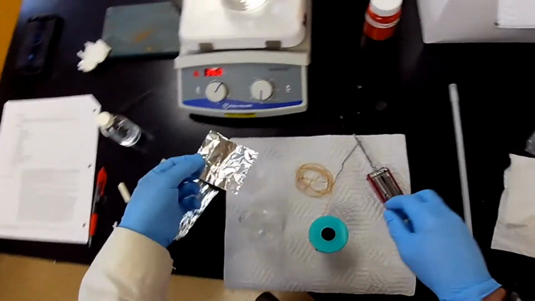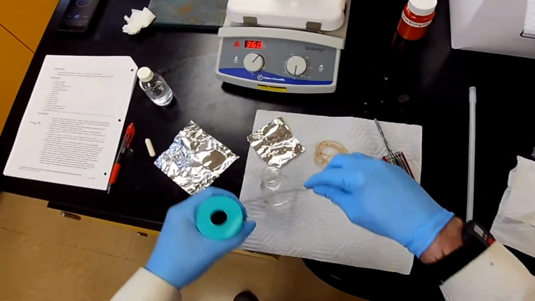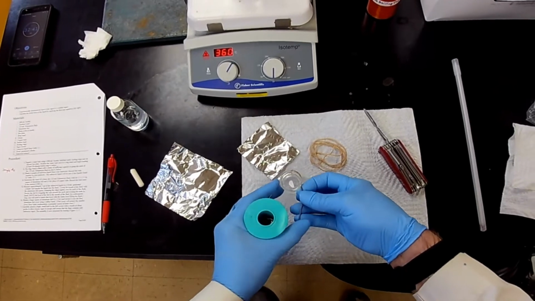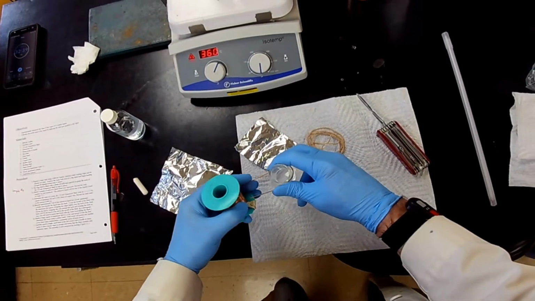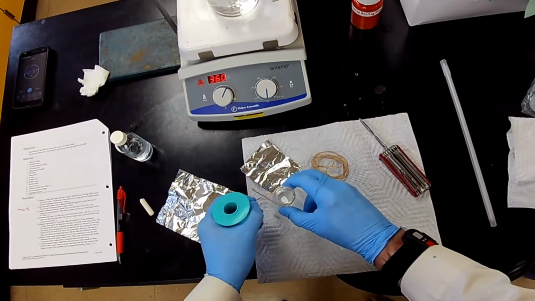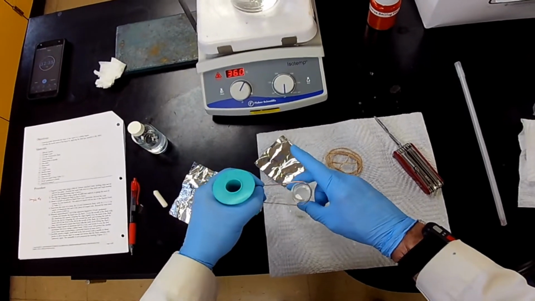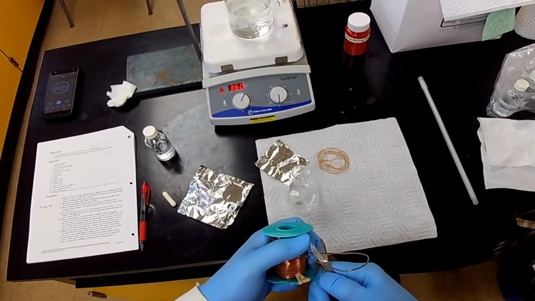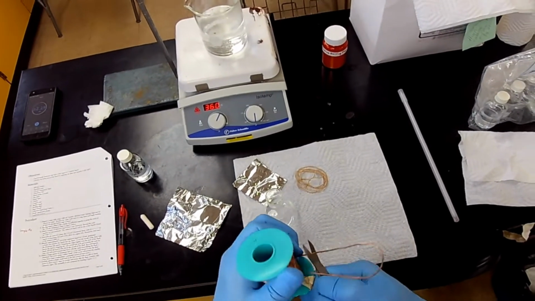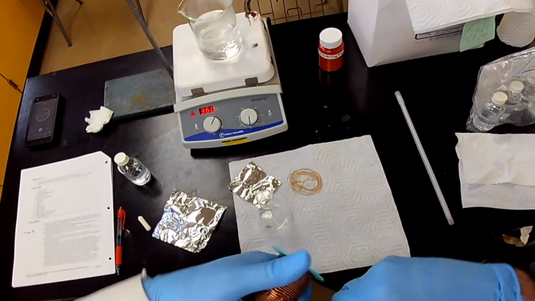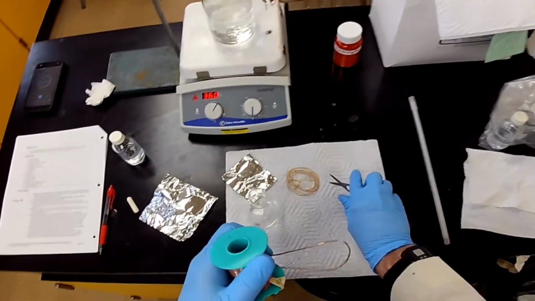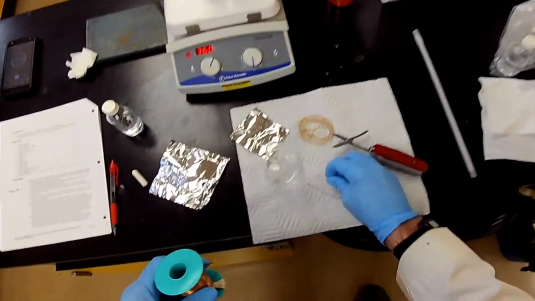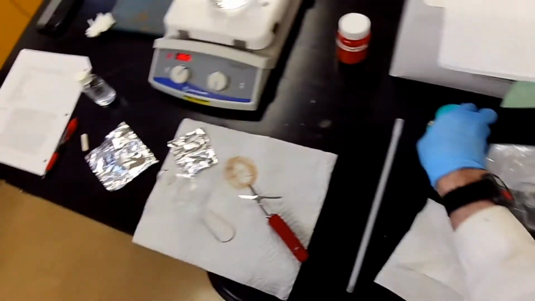But let's see, how much of that wire do we need? It needs to go around like this. That'll be good. Okay, so let me see if I can chop this wire with my scissors. Get it started and then bend it. Maybe it'll break for me. There we go. There's my copper wire.